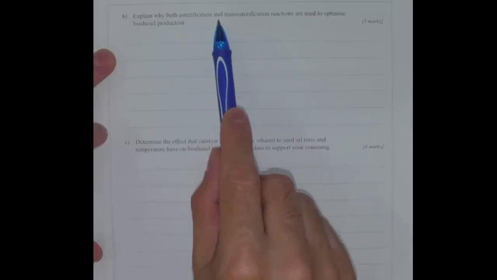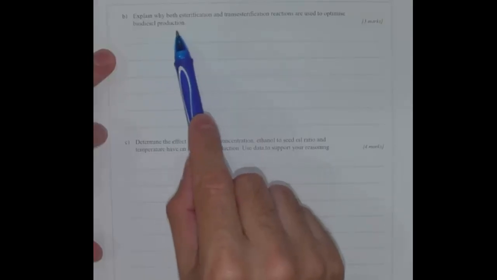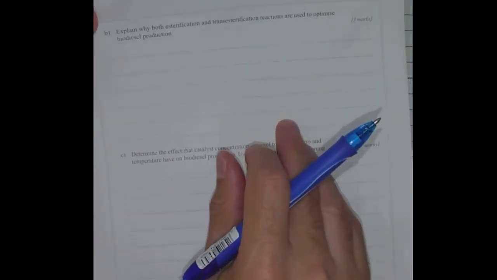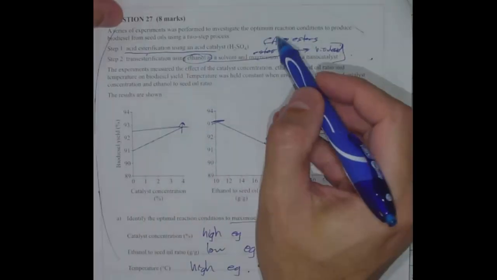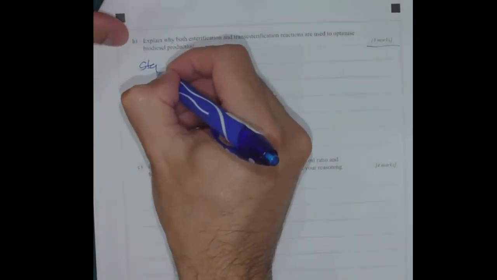Okay, so here are the tricky ones. Explain both the esterification and transesterification steps used to optimize biodiesel. Why both? So you must have thought there's a lot of fatty acids. Okay, so step 1, and it's 3 marks. There's so many.